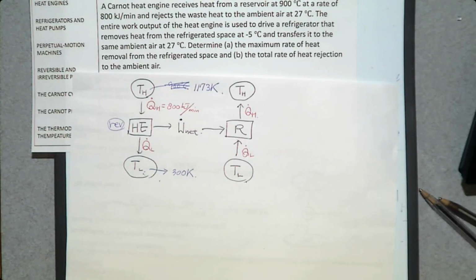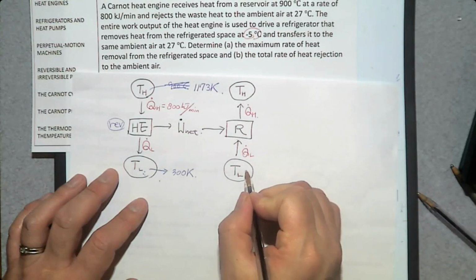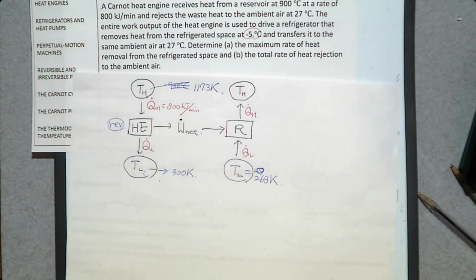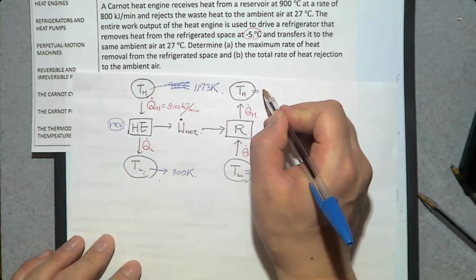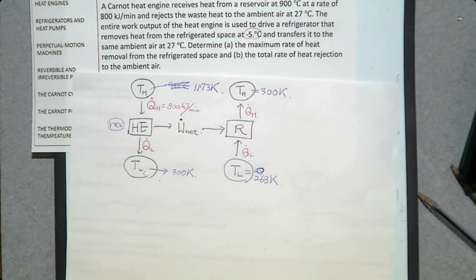The temperature of the refrigerated space is -5. So the temperature TR is going to be -5 degrees Celsius, which is 268 Kelvin. And it transfers heat from the refrigerated space to the same ambient air at 27. So the temperature outside is 300 Kelvin.